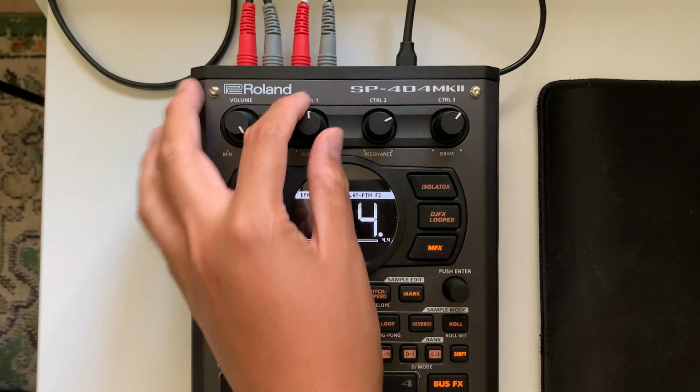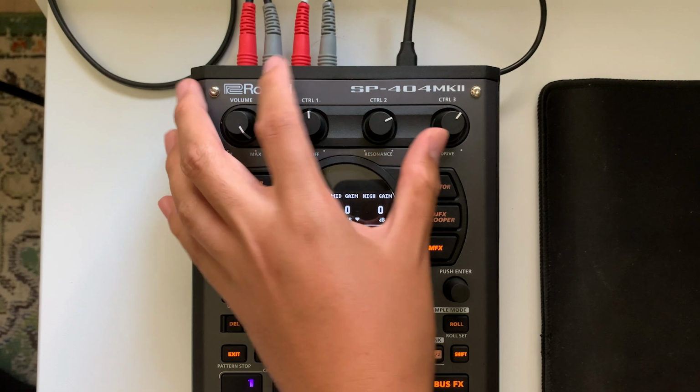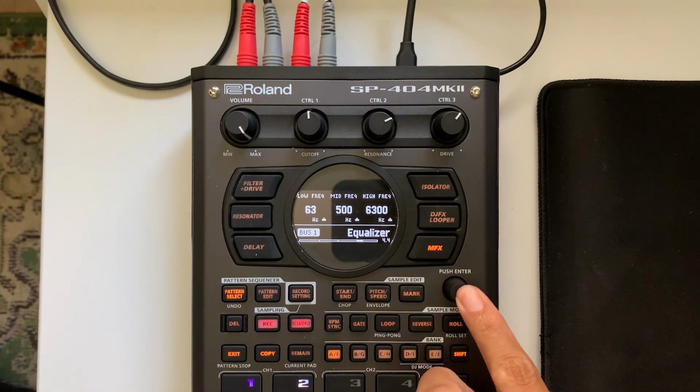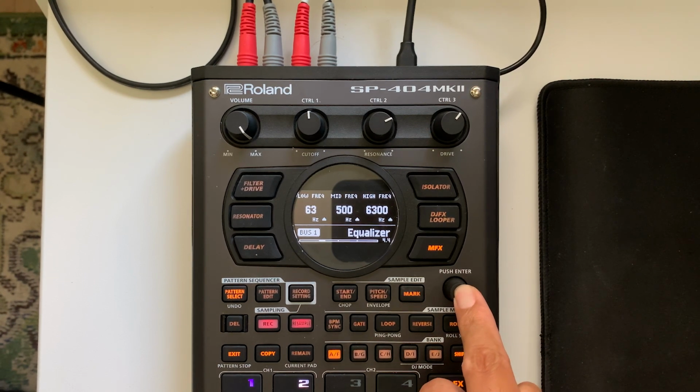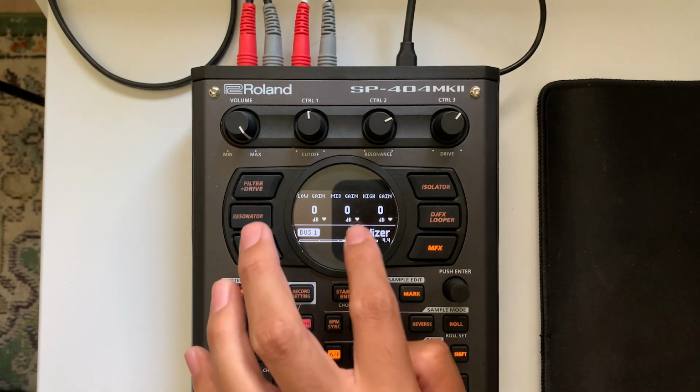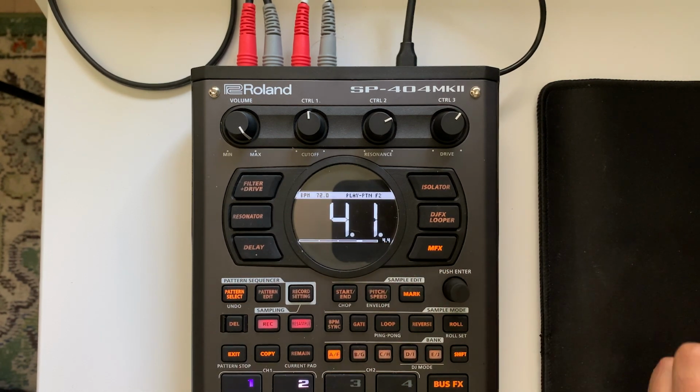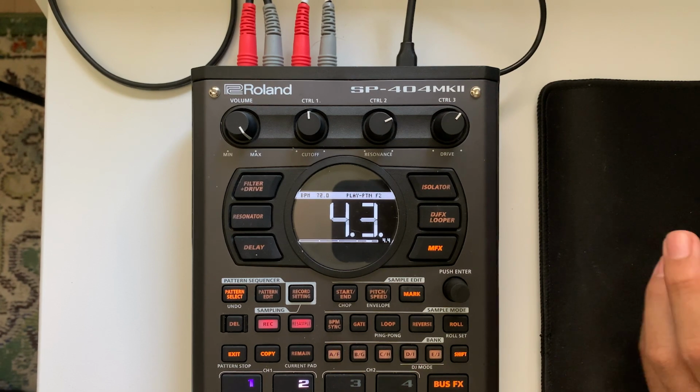So the options you have are low gain, mid gain, high gain. Then you have low frequency, mid frequency, and high frequency. As we've learned in the previous effects that have low gain and high gain, this one also has mid gain. All that's doing in that first menu is either boosting or cutting that frequency range.